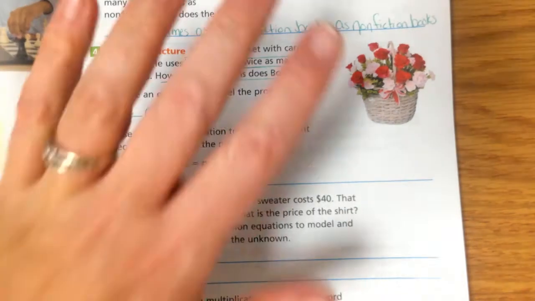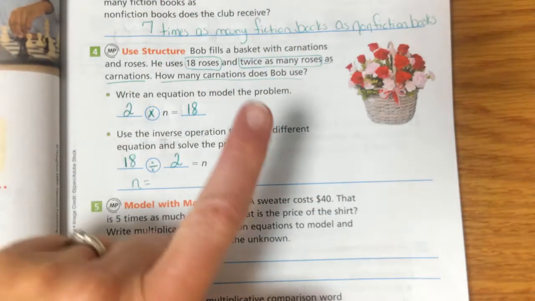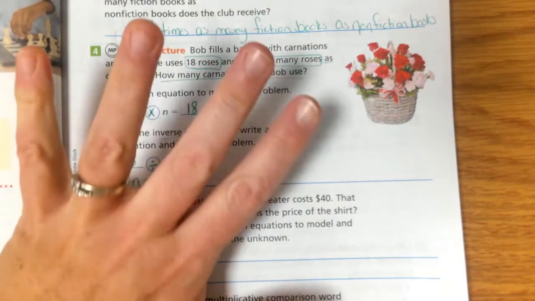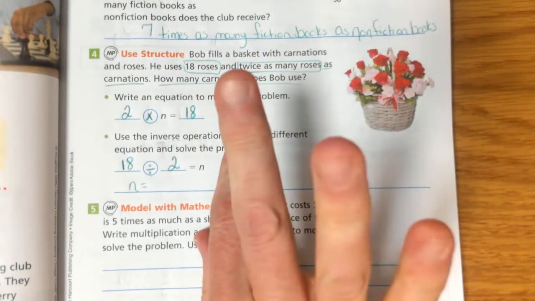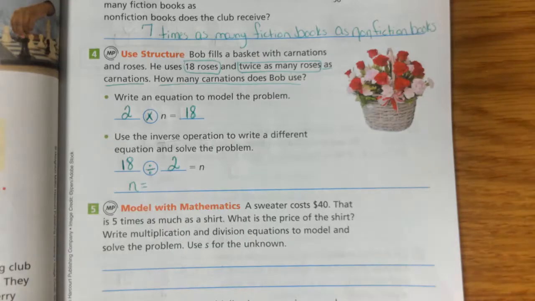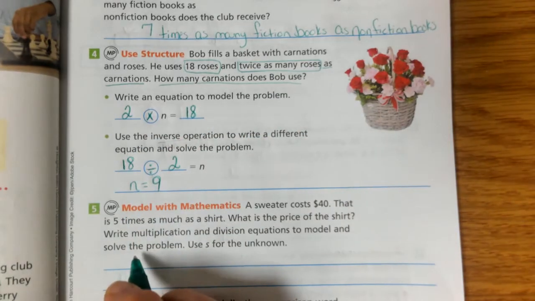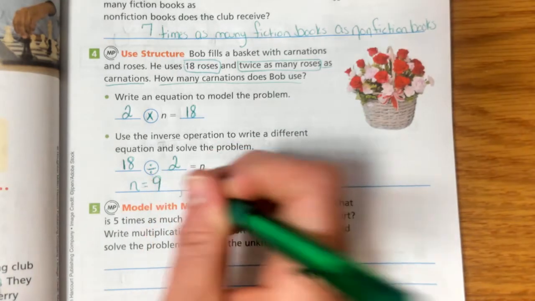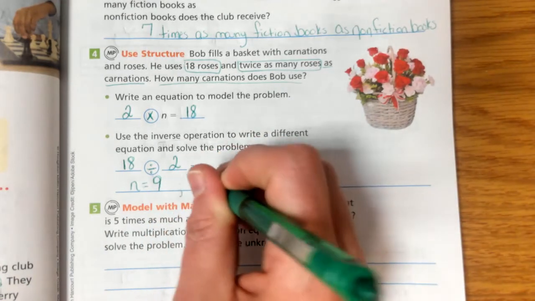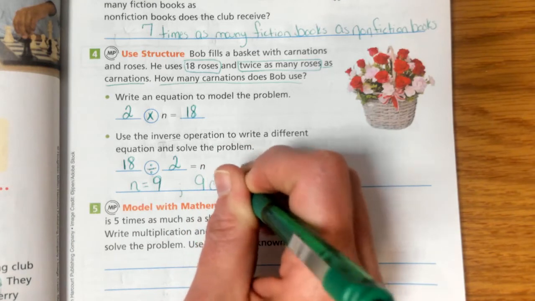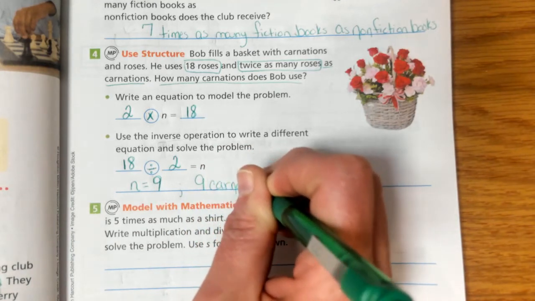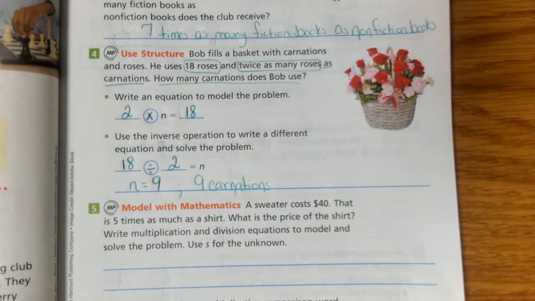So n equals 2, 4, 6, 8, 10, 12, 14, 16, 18. So that gives me 9. Or if I split 18 in half, I get 9. So Bob uses 9 carnations. Don't forget your label because it is a word problem. We always need our labels with word problems. It is important.